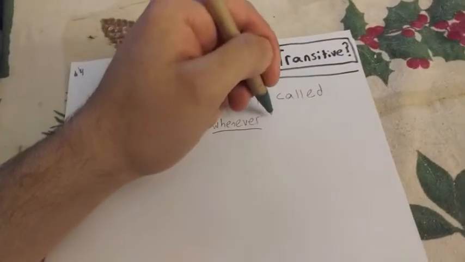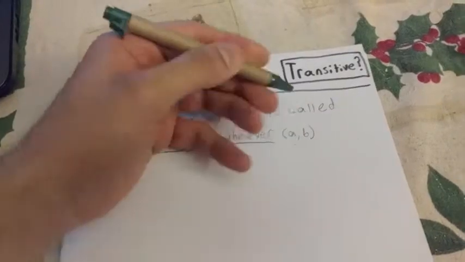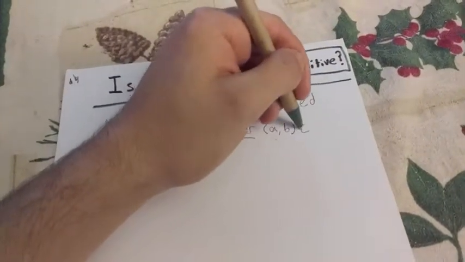If whenever (A, B), so this is a pair within the relation.